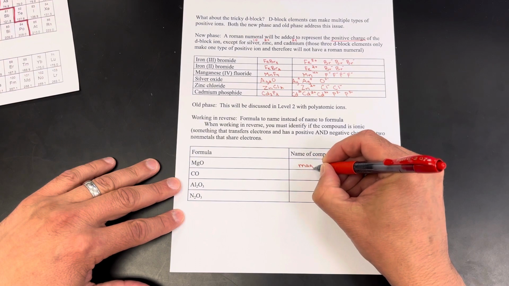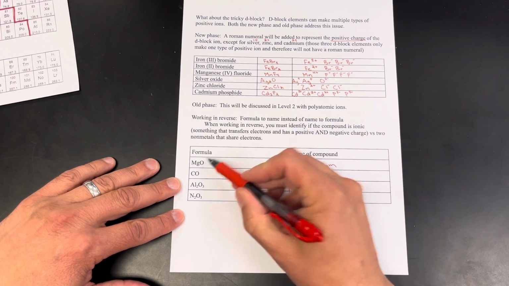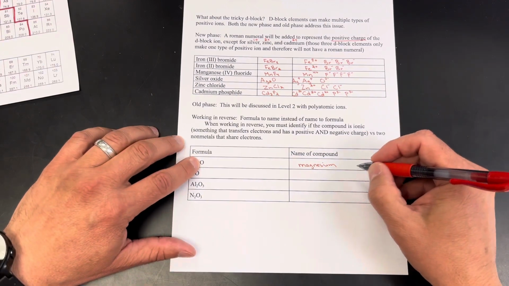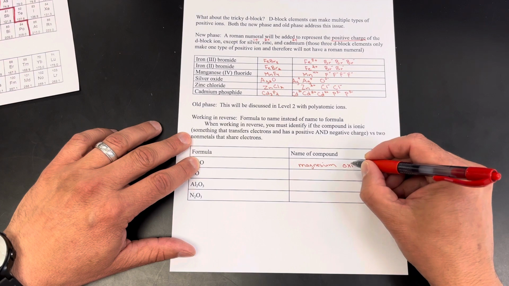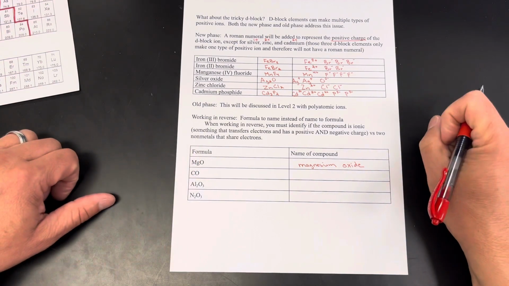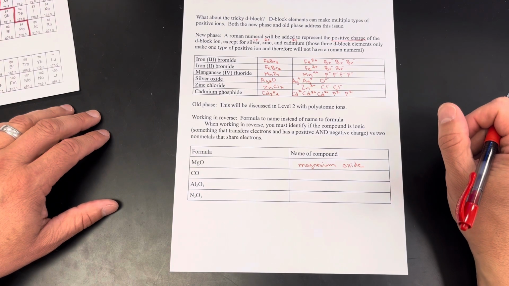So we name the metal first, and then we name the nonmetal second, but we're going to take off the ending of oxygen and add IDE. We do that on the last word for both covalent and for ionic.